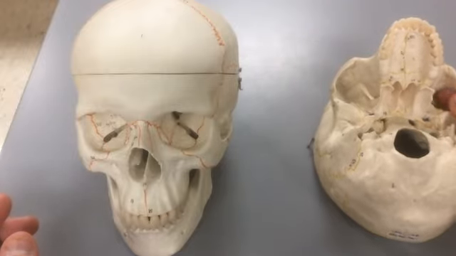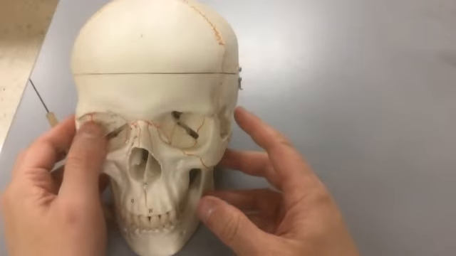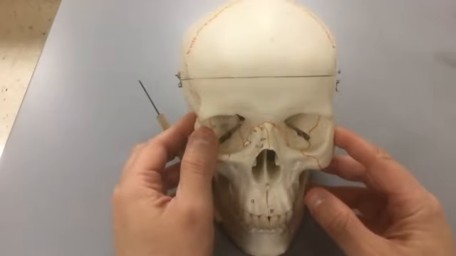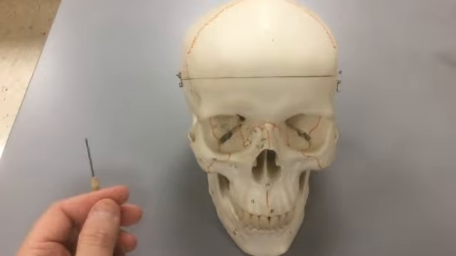So the very first thing we're going to do is go over the bones themselves, then we'll return to the bones for the different markings that may be found on the bones. The exception to this is going to be the foramina, which we will cover separately.